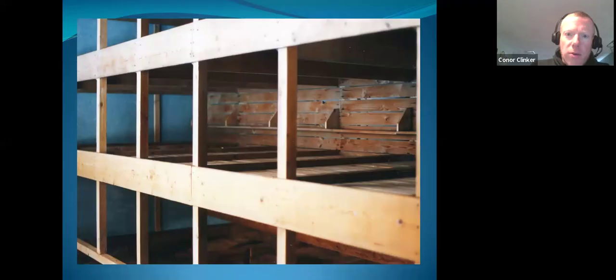You know, and the conditions, of course, were designed to almost guarantee death, if not from direct murder, from disease, which ran rampant because you would have dozens of people crammed into these little bunks.